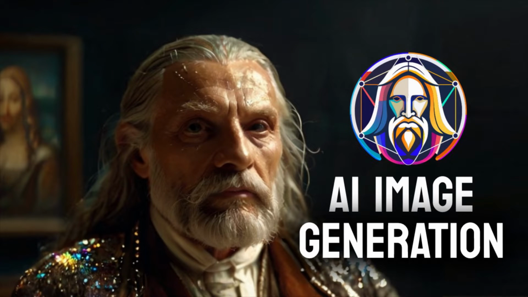In this video, we are going to see how to create an AI image using a text to image generator called Leonardo AI. So let's get started.